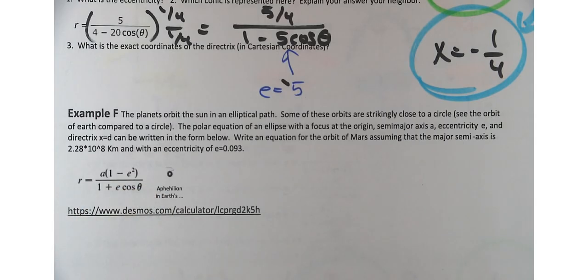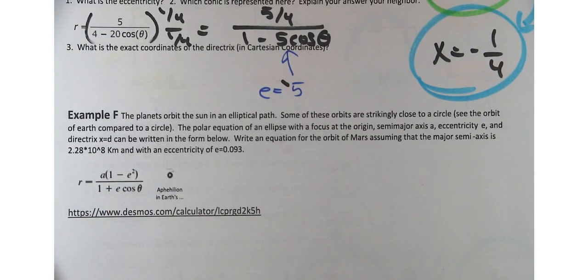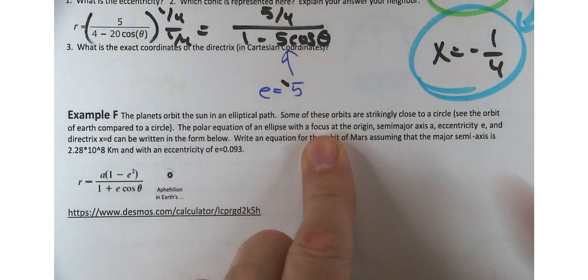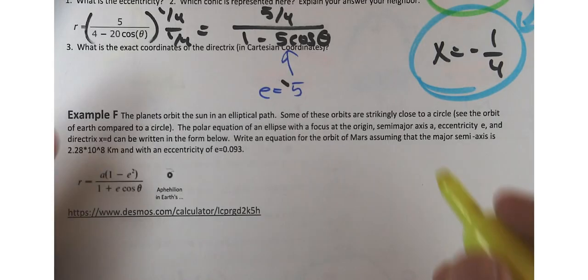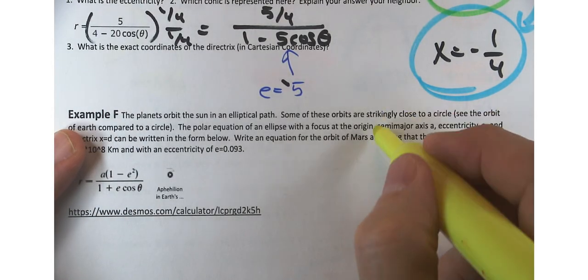E is going to be the eccentricity of your orbit. So we're asked to write an equation for the orbit of Mars. It says the major semi-axis is going to be A. Let me help you understand what they're talking about there. So major semi-axis is A.